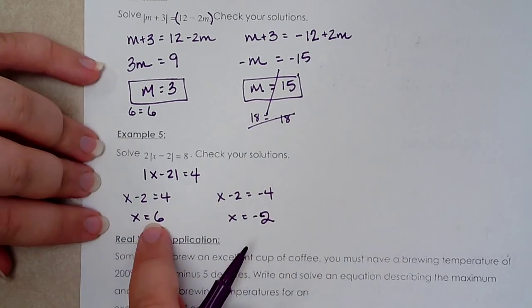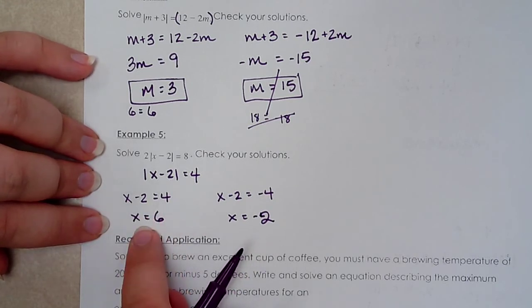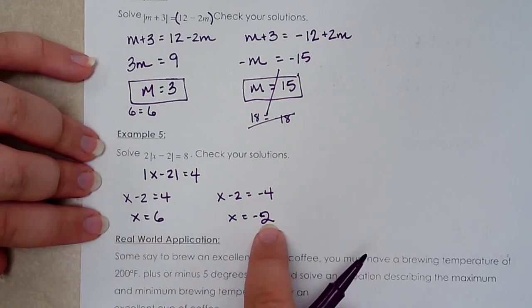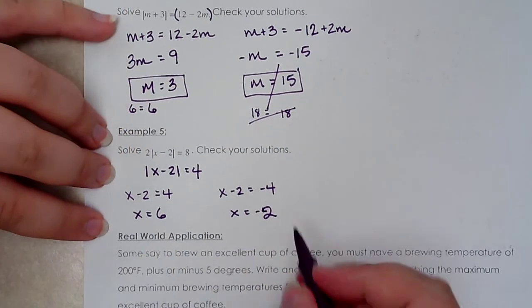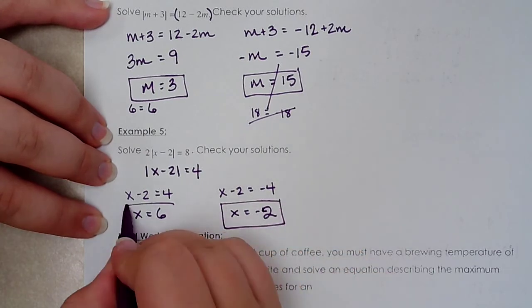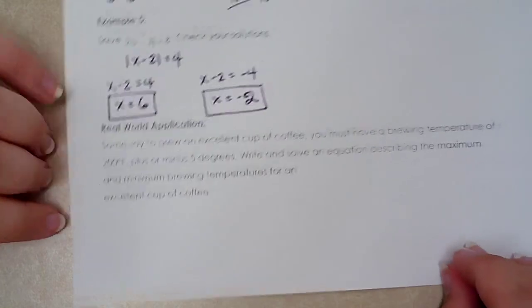Double check. 6 minus 2 is 4. Absolute value 4 times 2 is 8. We're good to go. Negative 2 right here. So that's negative 4. Absolute value makes it positive. 4 times 2 is 8. Those are both good to go. Circle them.